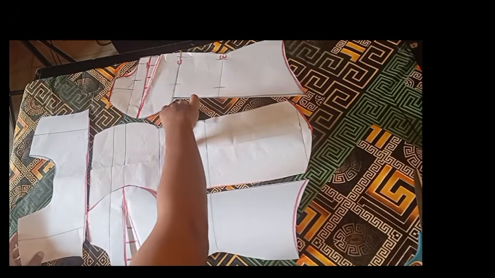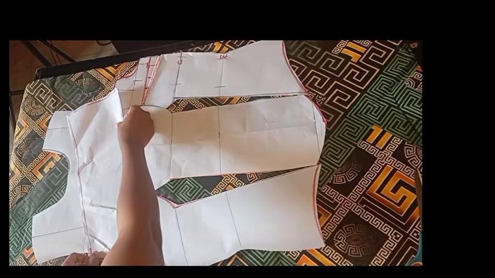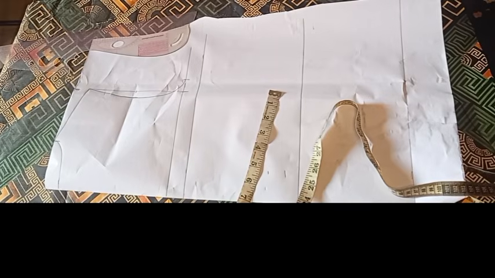So this is what I have after cutting out. So when you now join your bustier, you're going to attach this design on it. Let's draft the back pattern of this dress.